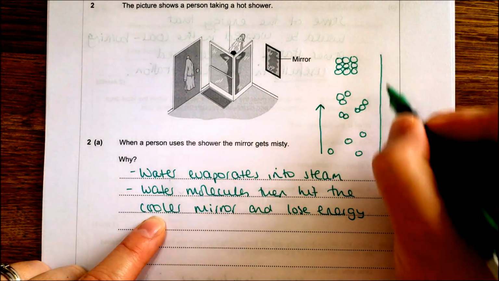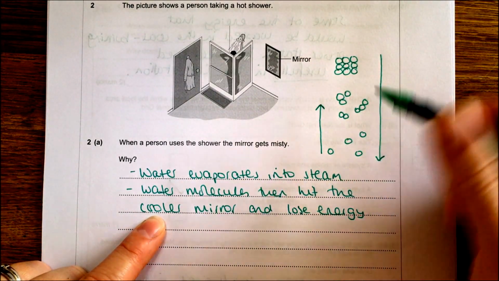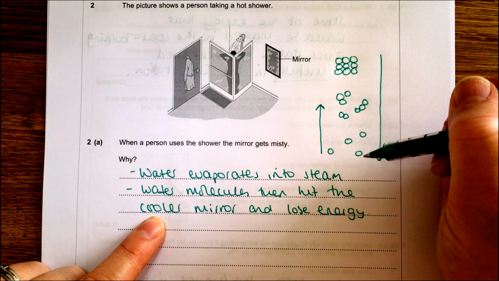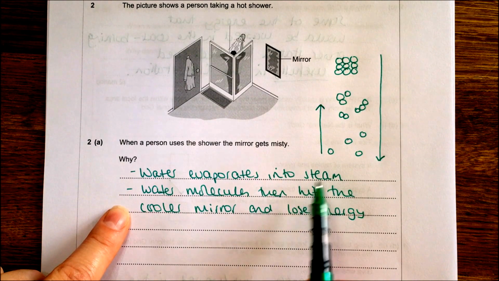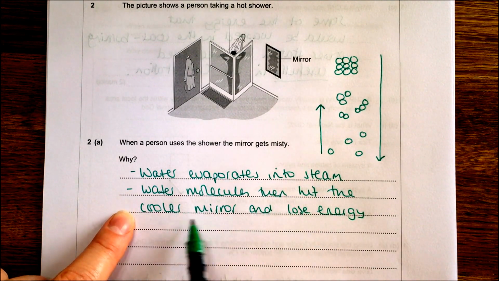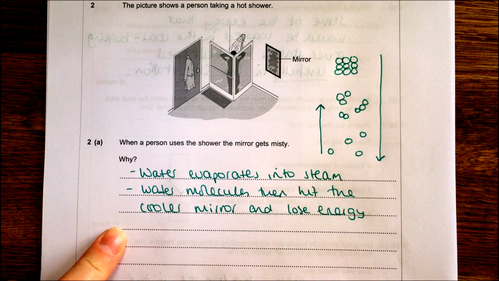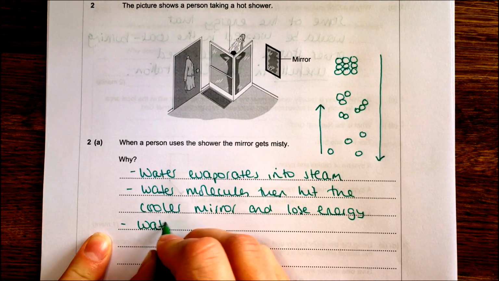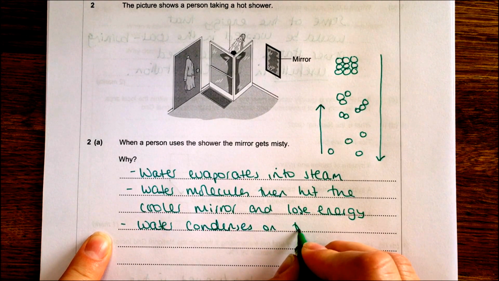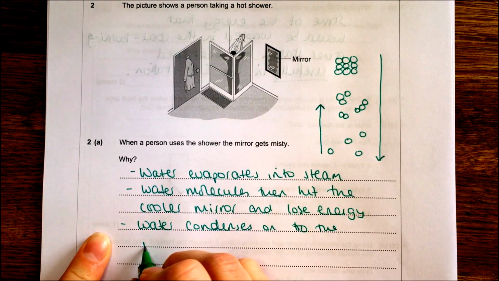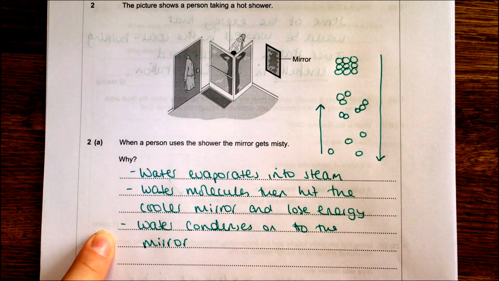So it's this idea of losing and gaining energy which gets it to change from a solid to a liquid to a gas and then back again. So water evaporates into steam, water molecules then hit the colder mirror and lose energy, so the water condenses onto the mirror. Or you can say condensation is formed, that's absolutely fine.